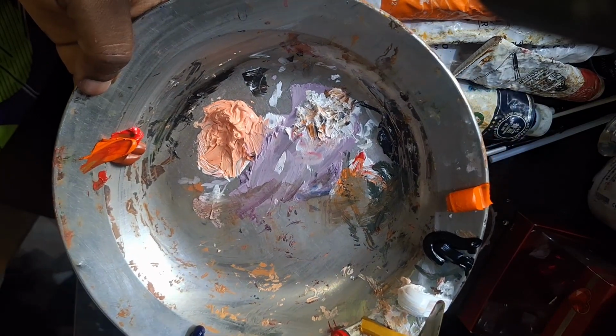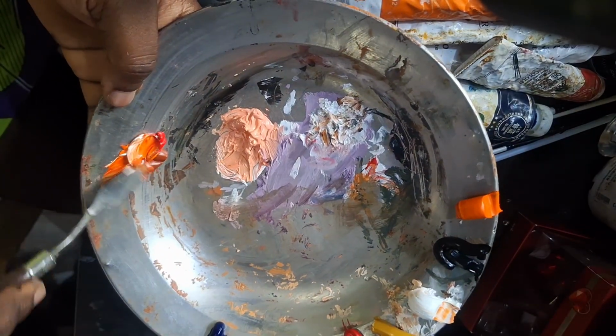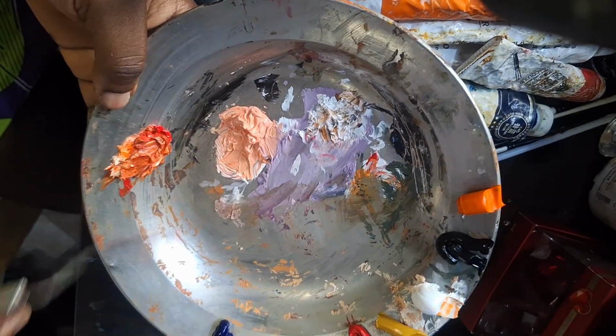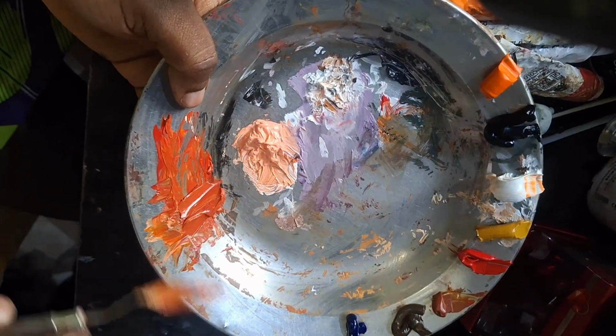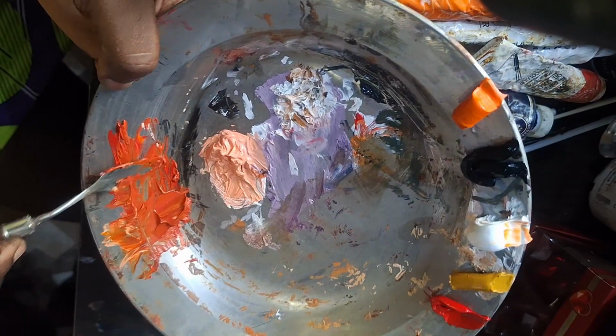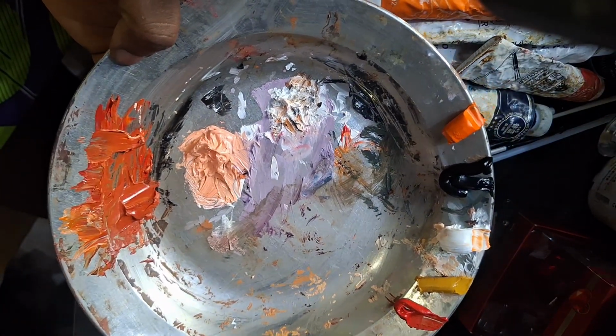So the first thing I'll be doing is mixing red, burnt sienna, some orange, and some white together. I dip it inside the kerosene to make it softer, and then I just mix it to see if it's the right shade I'm looking for. This is not the right shade I'm looking for. It's like in the middle of what I'm looking for. So I'm going to go a bit darker.